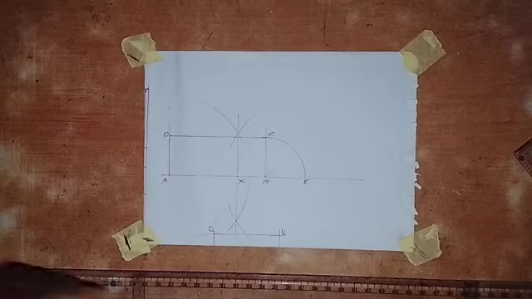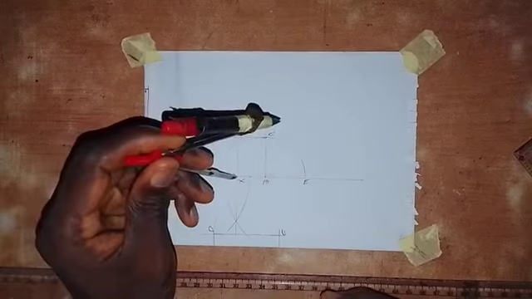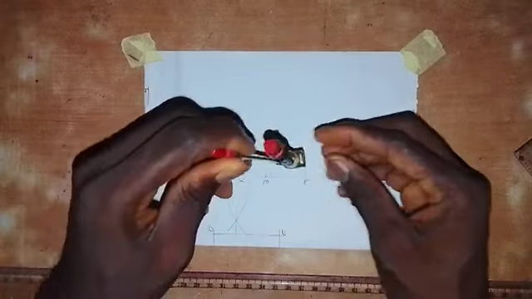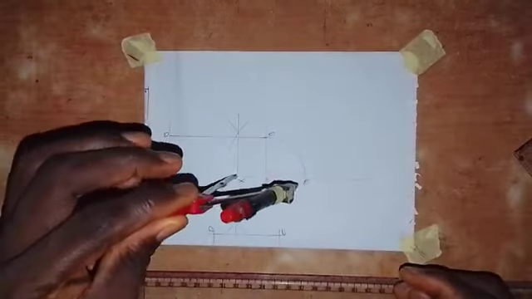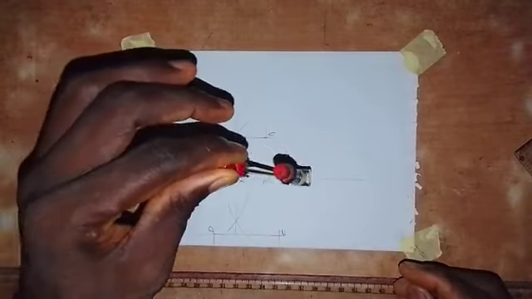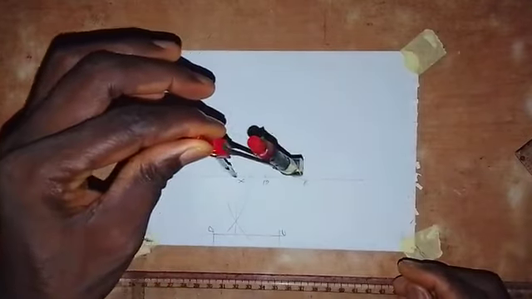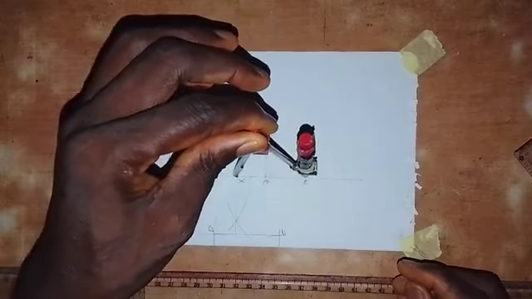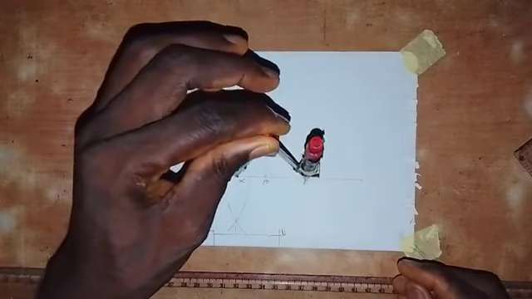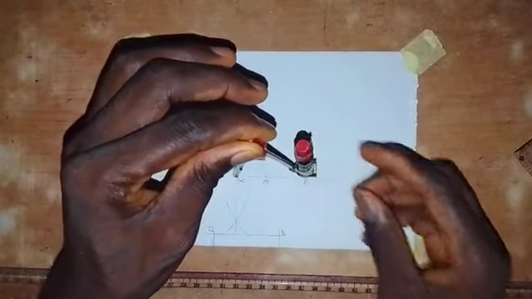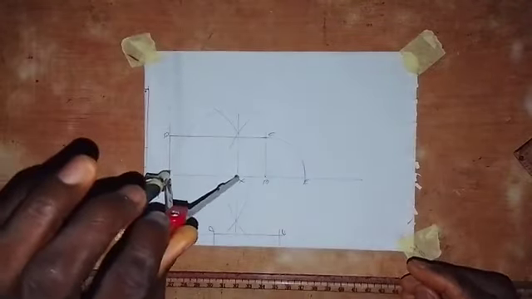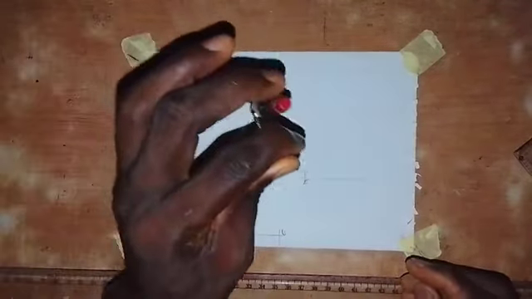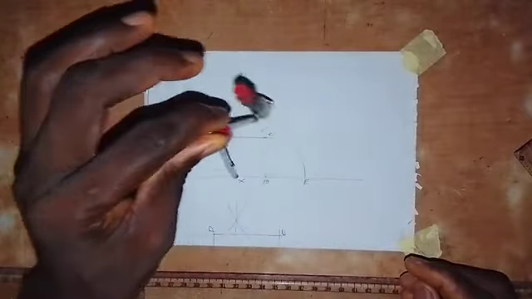All right, so the next thing that I'm going to do is take the compass. Putting the pinpoint here at point X and extending it to point E or point A, that is the radius of the semicircle. XE or XA is the radius of the semicircle. So I'm going to draw a semicircle, which goes like this. Okay. All right, so here we have the semicircle in place.